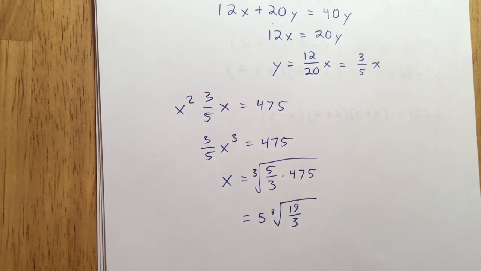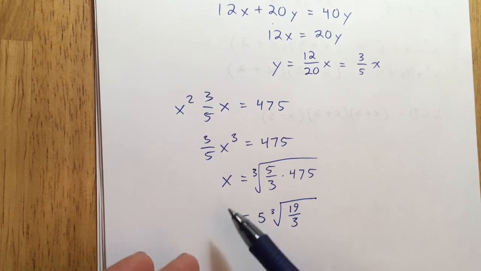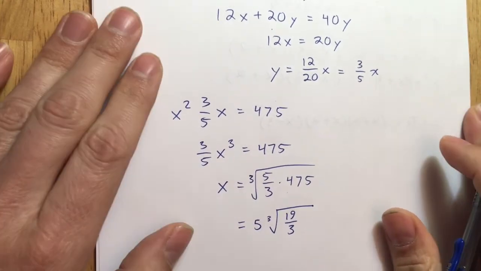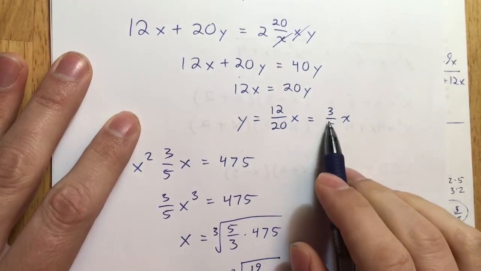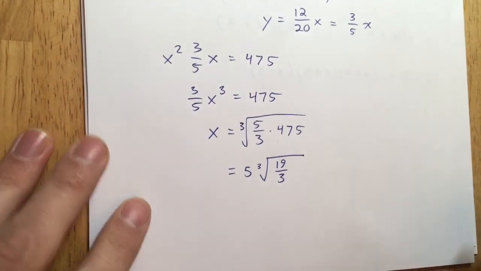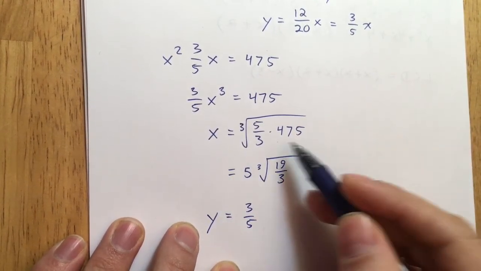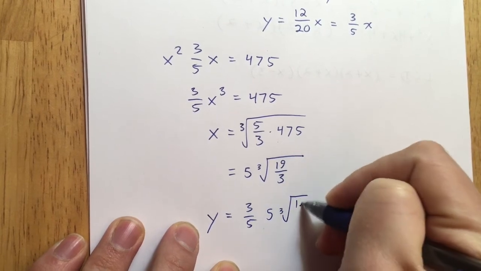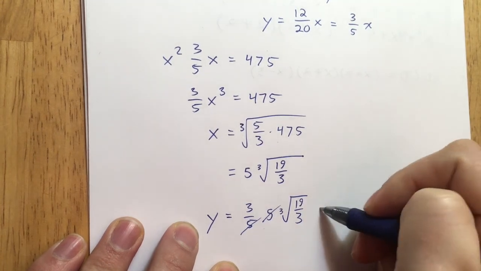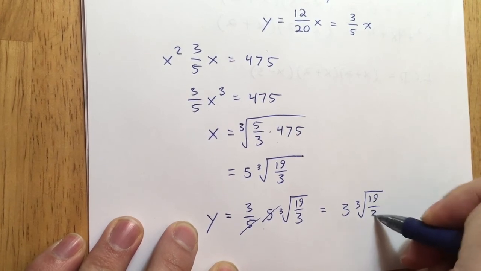Okay. Now, how do I find the dimensions of the box? This is the width and the length of the box. I need to find the height of the box. Well, I can just go back up to one of my equations. How about this one right here? y is 3/5 x. All right, so just use that to find y. y is 3/5 times x, but x is this, so I'm just going to put that there. And then we simplify this a little bit. We find out that y is 3 times the cube root of 19/3.